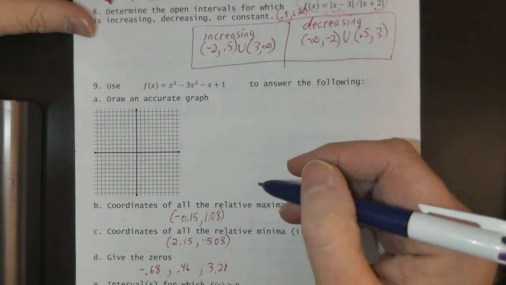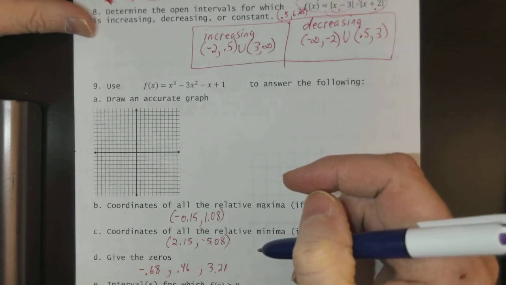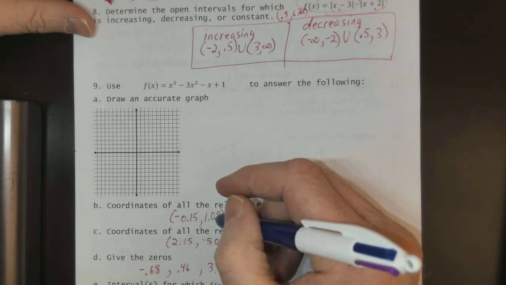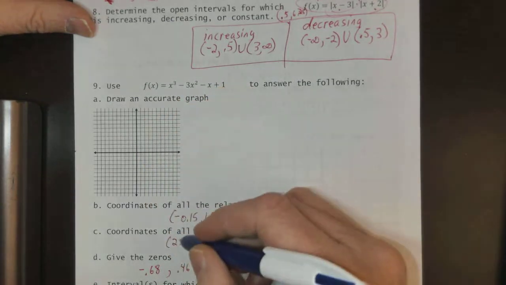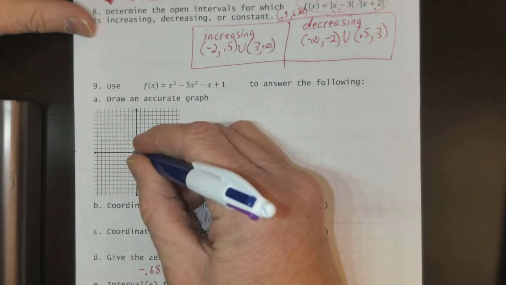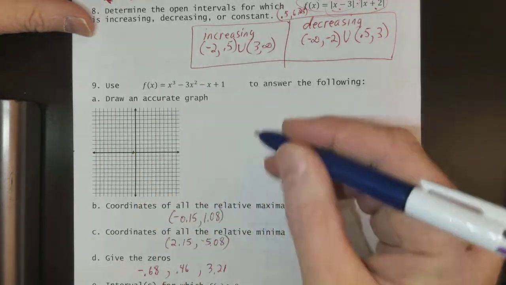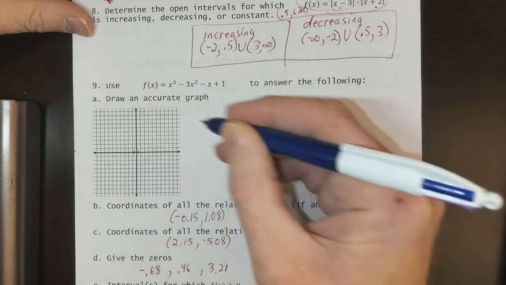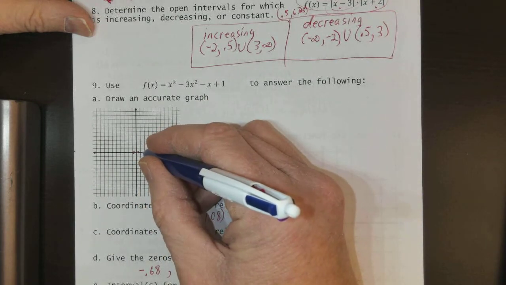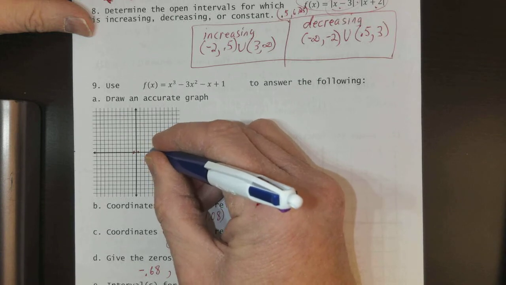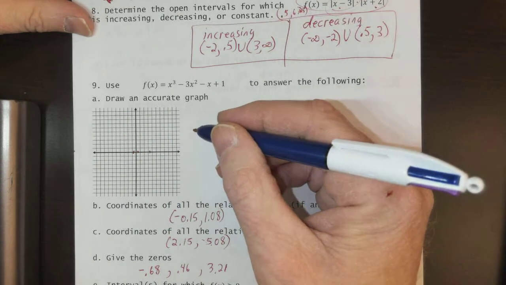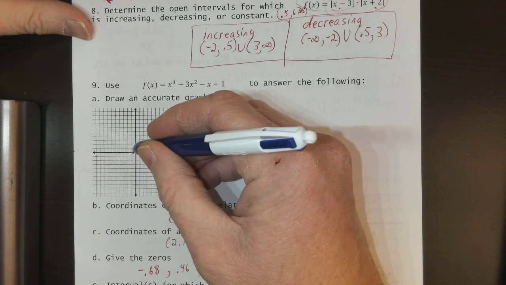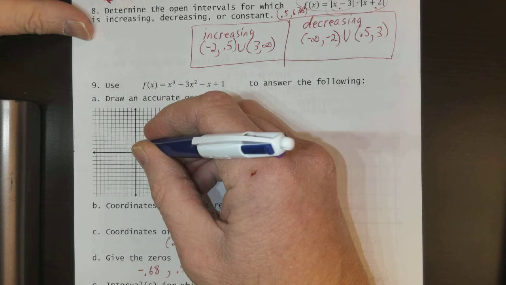Let me put that first 0 on. Negative 0.68 is right here. This is too small. 0.46 is right here. 3.21, 1, 2, 3.21, I'll put right there. I'm going to put my max up at negative 0.15, 1.08.